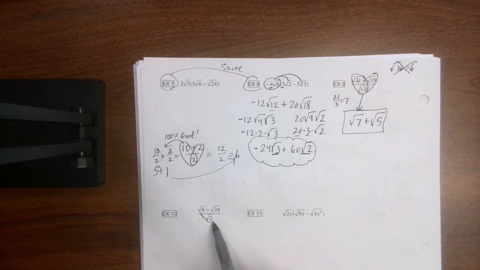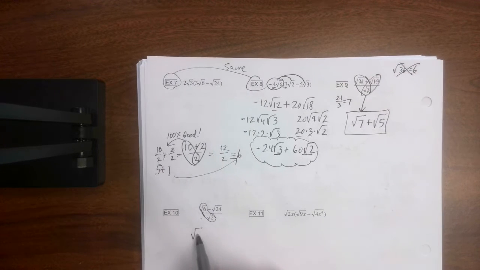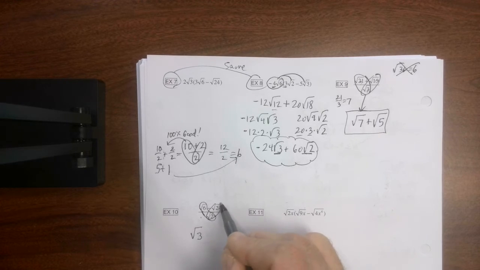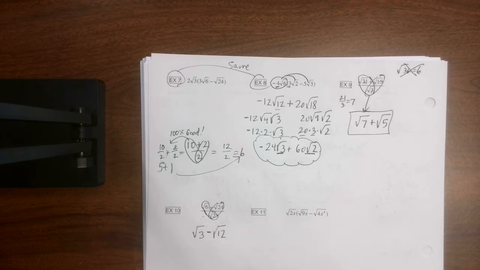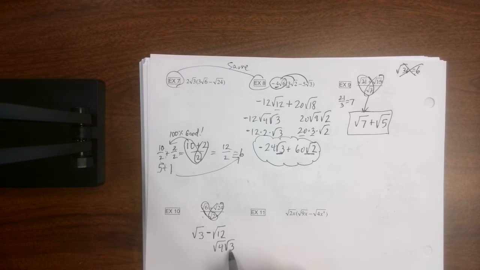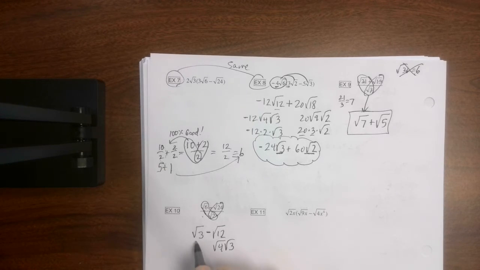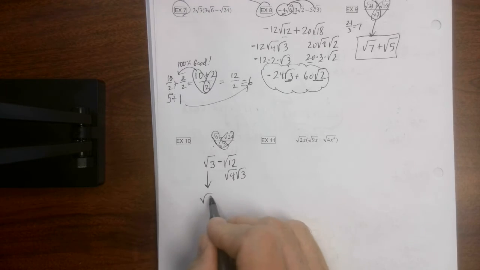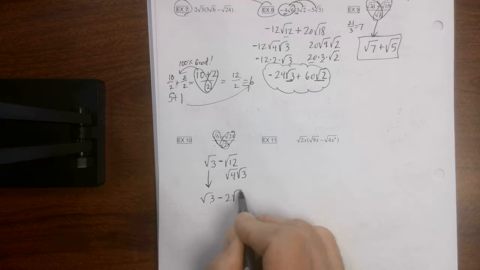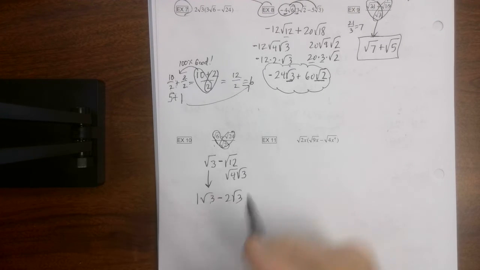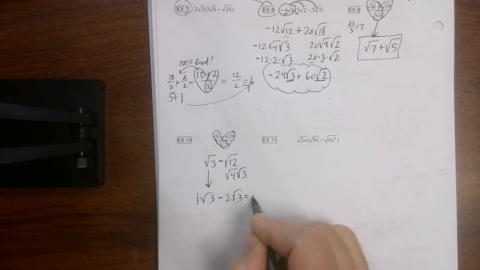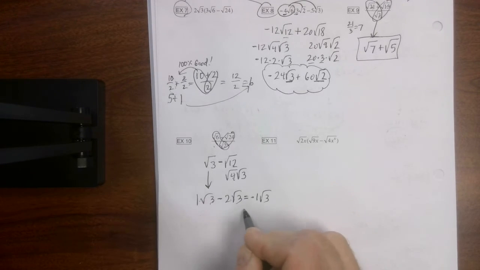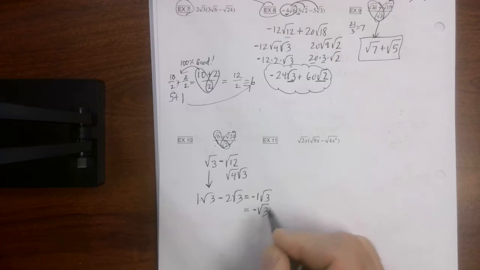So because they don't take very long, let's just go this way. So this here would just spit out the square root of 3. Here, don't forget the minus the square root of 12. Not done, because this breaks down into the square root of 4 and square root of 3, which is 2 square root of 3. So really this problem turns into the square root of 3 minus 2 square root of 3. There is an invisible 1 here. So 1 square root of 3 minus 2 square root of 3 is negative 1 square root of 3. And a student could just write it like this. Either way is fine.